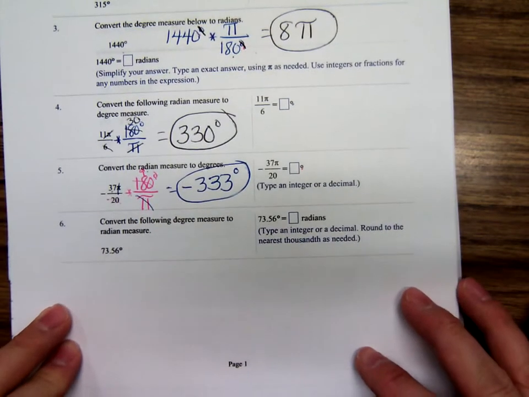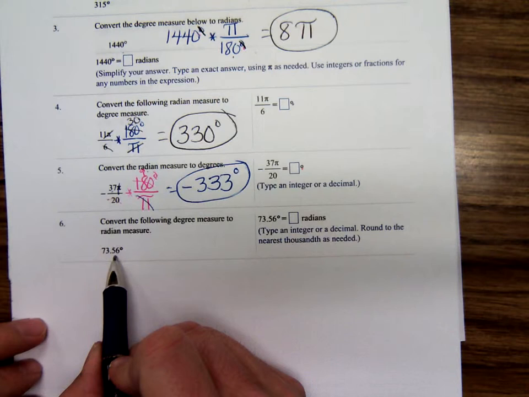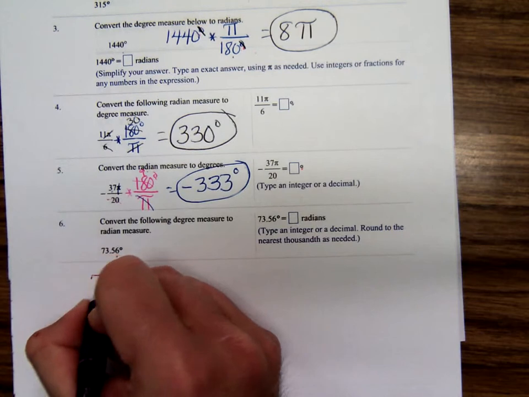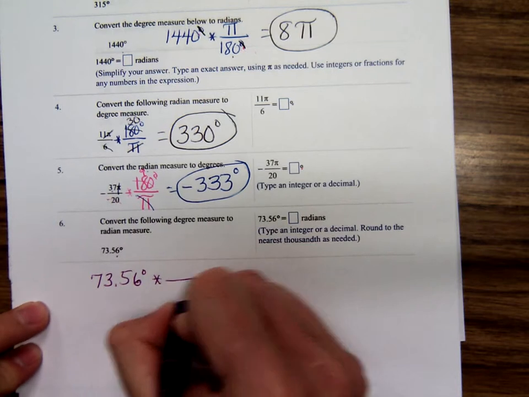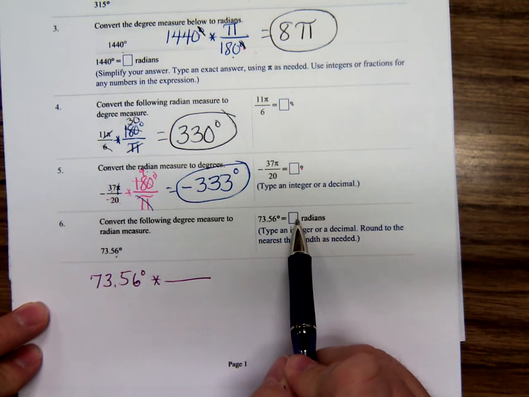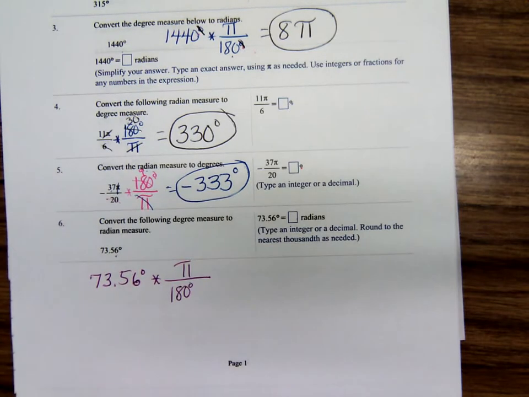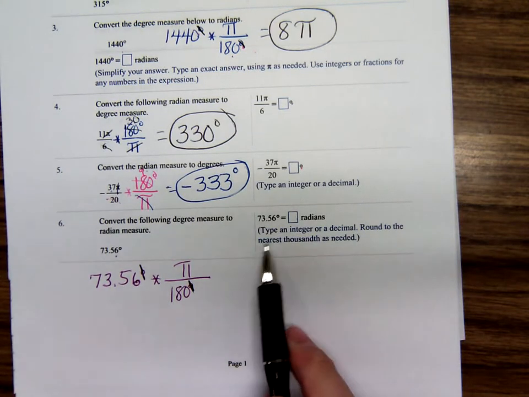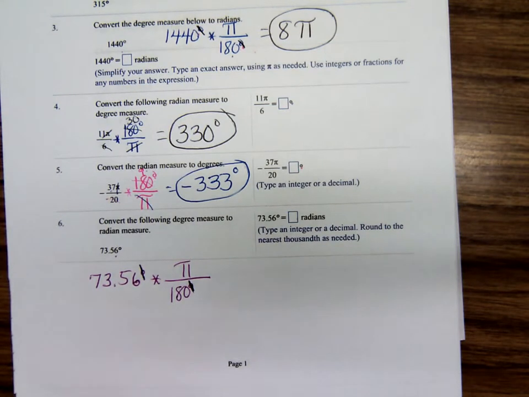Number 6. This one's going to be a calculator problem. Convert 73.56 degrees to radians. Here's how I'm thinking. I don't want a degree mark in my answer, do I? That means I need to put the 180 degrees down here so it cross-cancels. And this one you're going to just punch into your calculator using your pi key and round to the nearest thousandth. Let me see if I can get this to show up here.